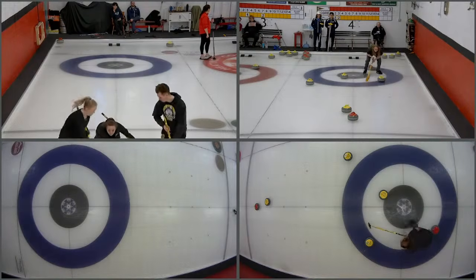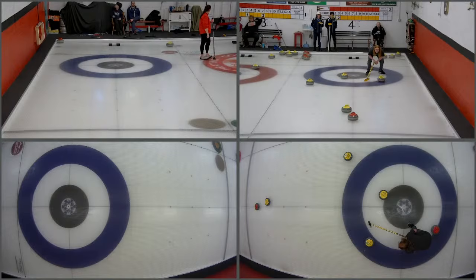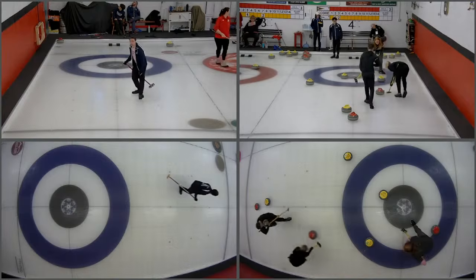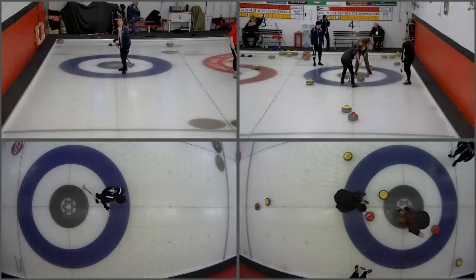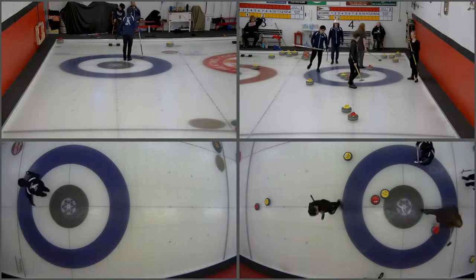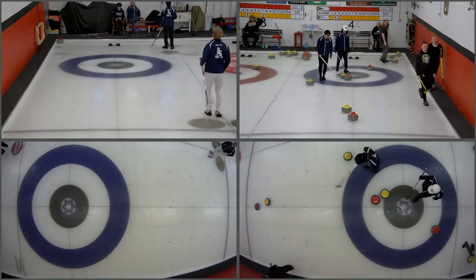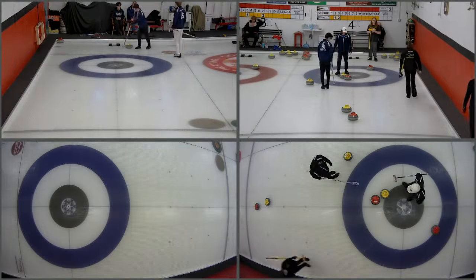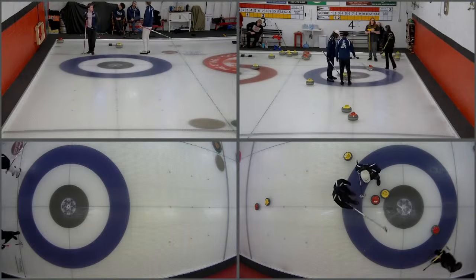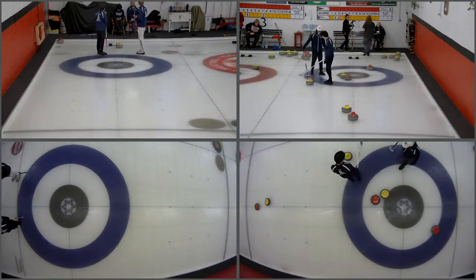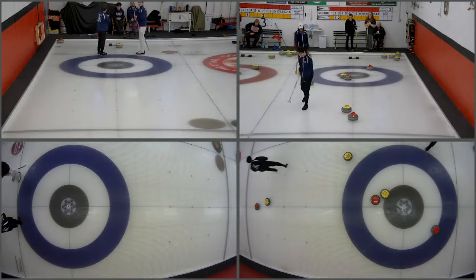That's most certainly a hit. It looks pretty close. There might be a double here. It's a great roll. Not lying shot, but it is undercover. It's a good way from Gracie there.